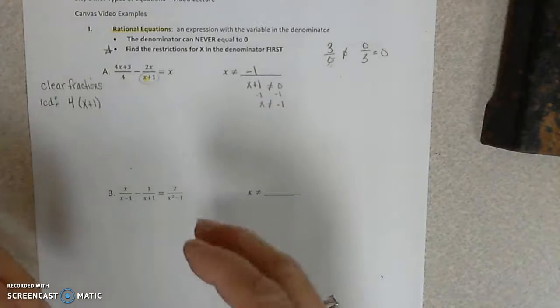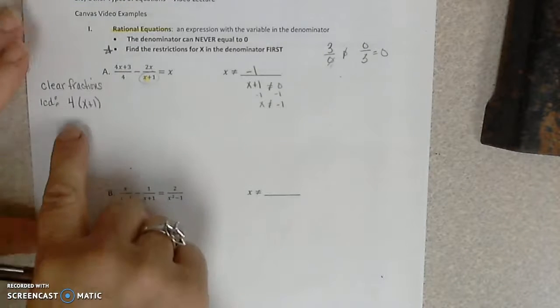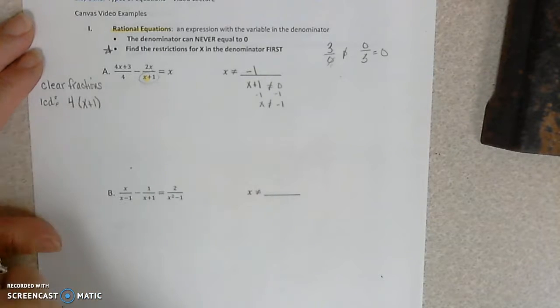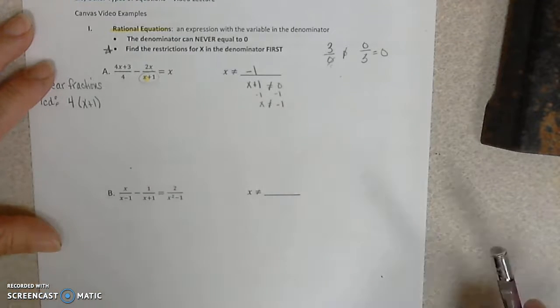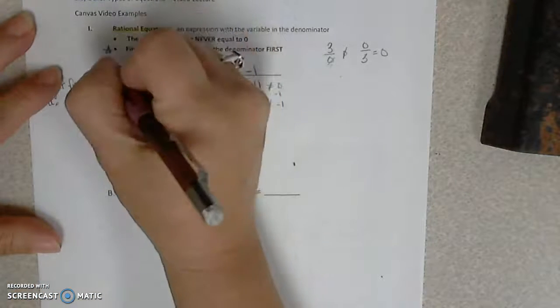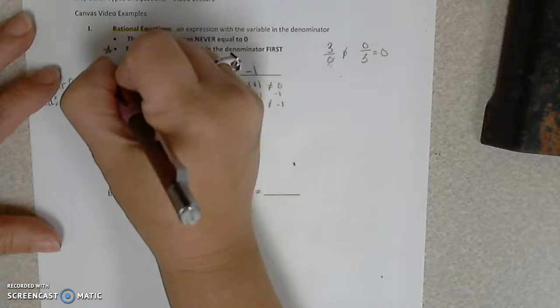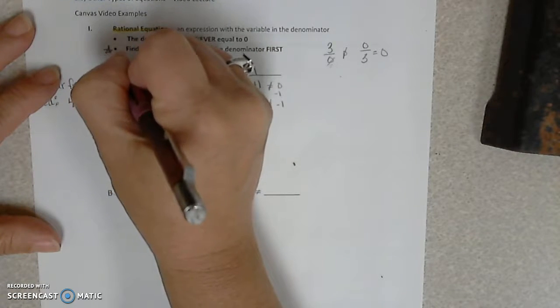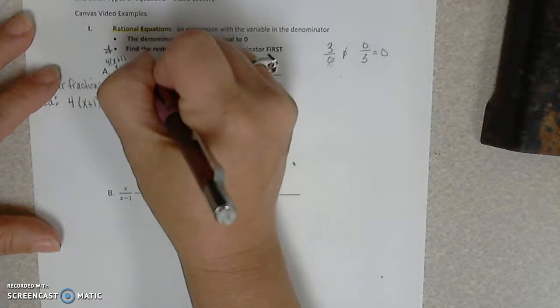It's pretty obvious. You got to have those. So 4 times x plus 1, just multiplying them together, will give you what your common denominator needs to be.